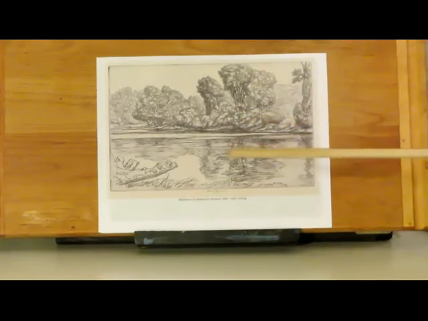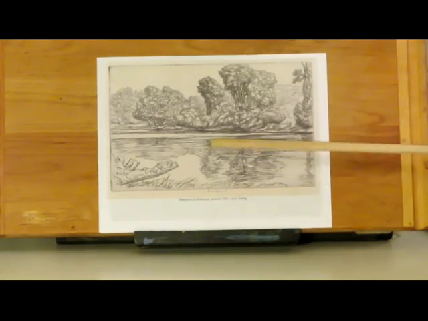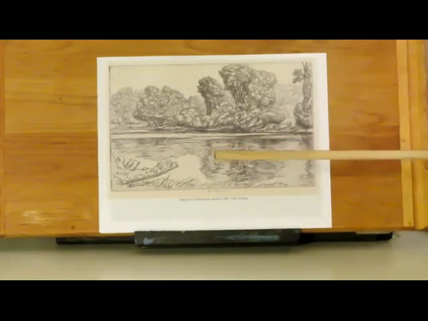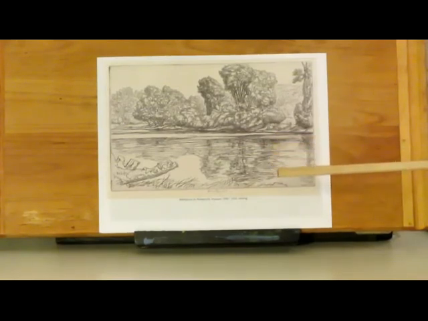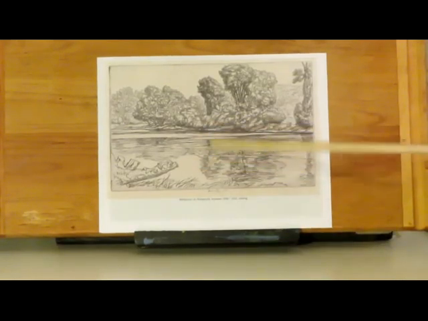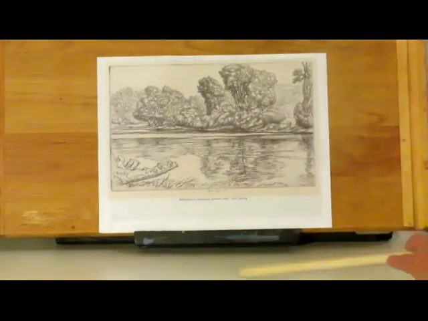So you don't have to worry about the angles here because the tree is straight. And notice again, there are ripples because the reflections are drawn in streaks. A streak here, and then leave a space of white paper and another streak and so forth like that. And this is actually an etching that was done around the 1900s, but it still gives you the feeling of what it's like to do a pencil drawing.